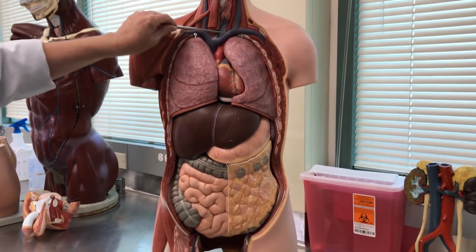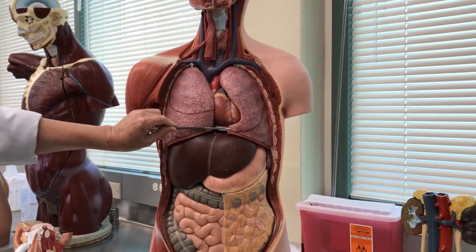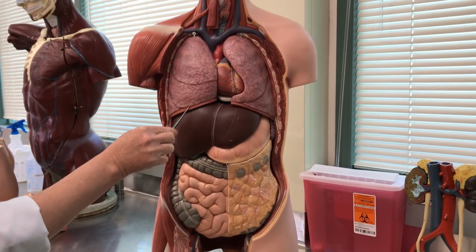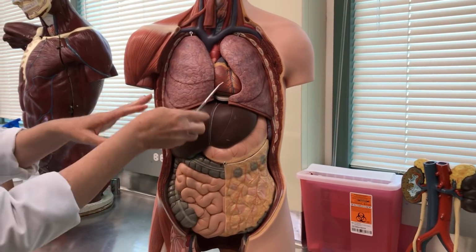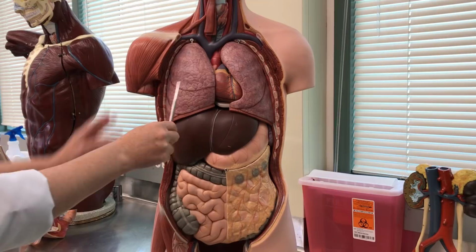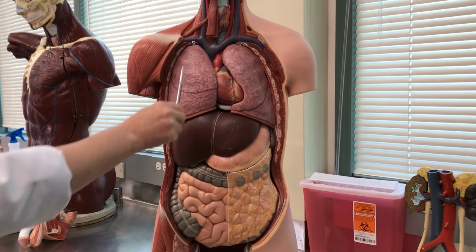Okay, so we are looking at the thoracic cavity over here and the abdominal pelvic cavity, and this structure over here is the diaphragm. The diaphragm actually separates the thoracic from the abdominal pelvic. So in the thoracic cavity, we see a couple of organs that you need to know.